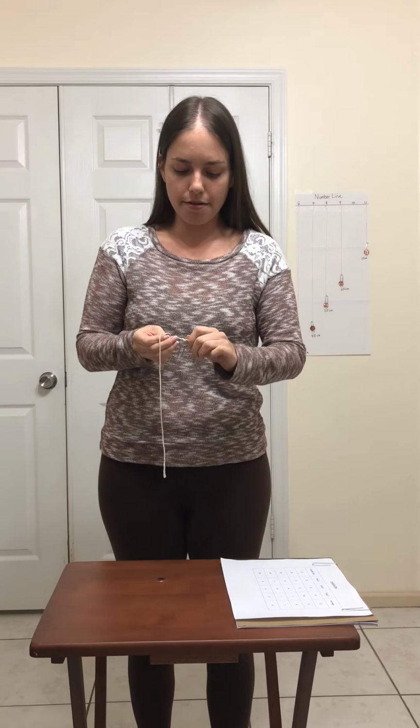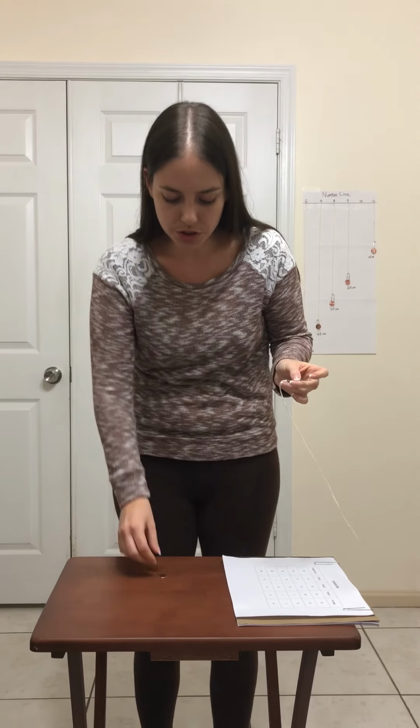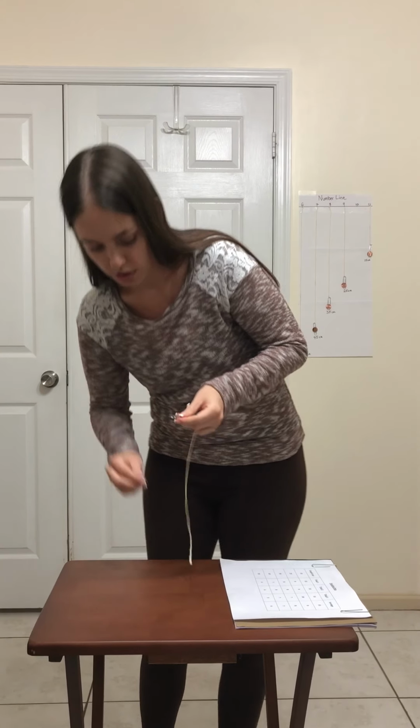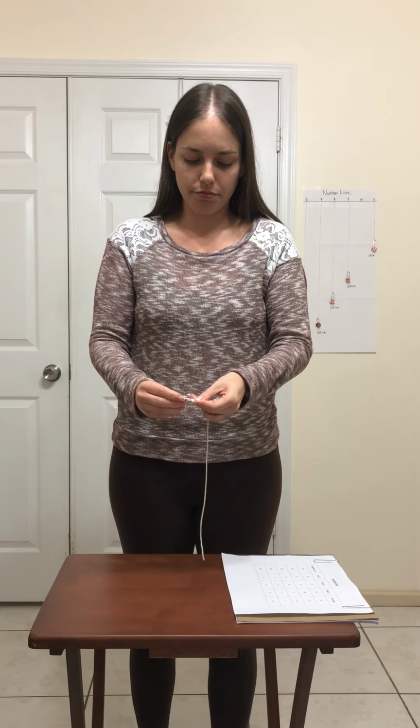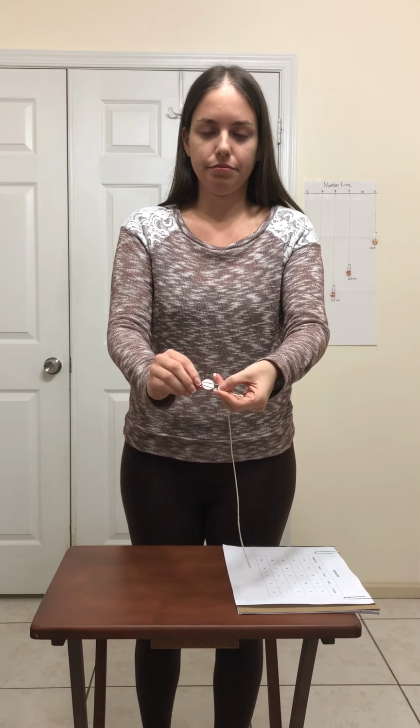Okay, and once you have your string tied to one end of the paper clip, you will insert the penny onto the other end of the paper clip, just like that. So as you can see, if I hold our string with our paper clip and the penny, it'll swing freely from side to side.